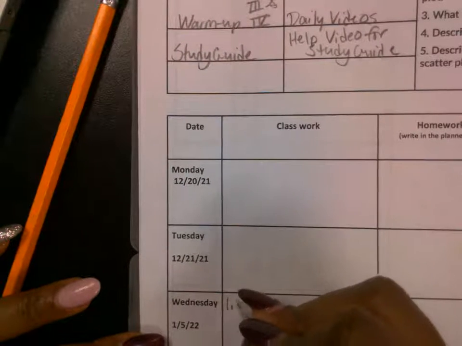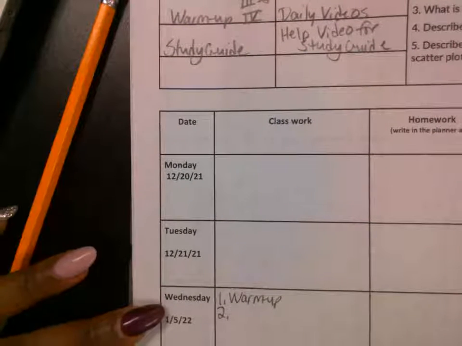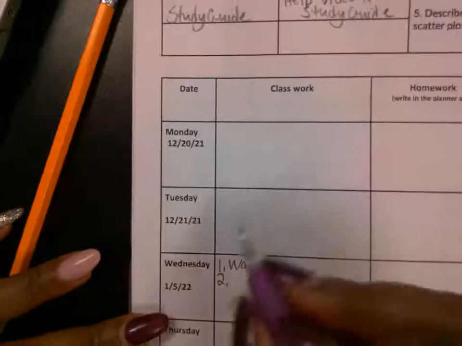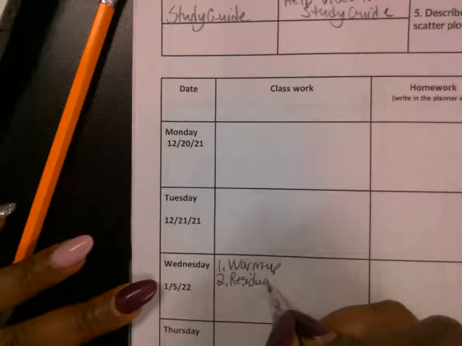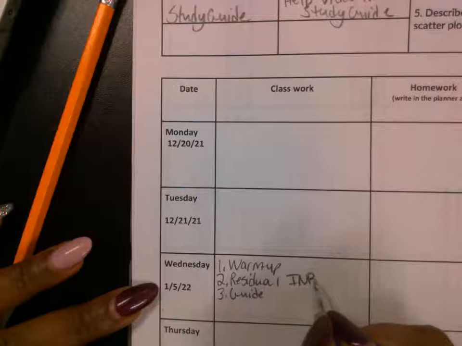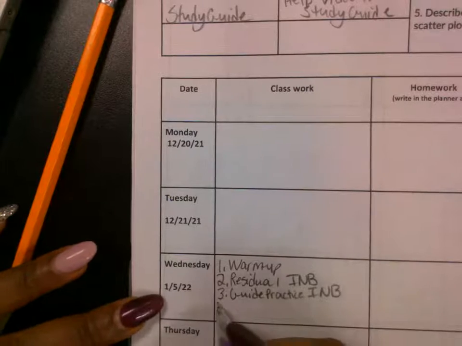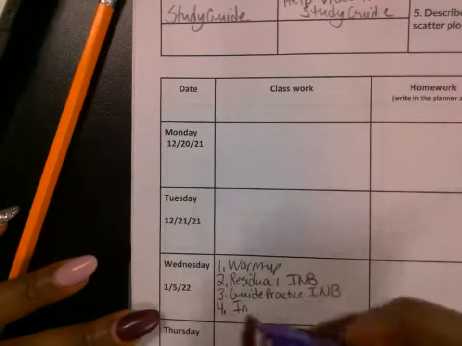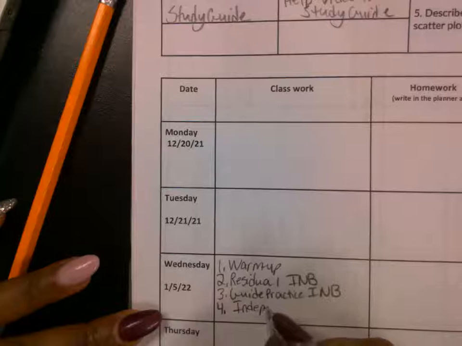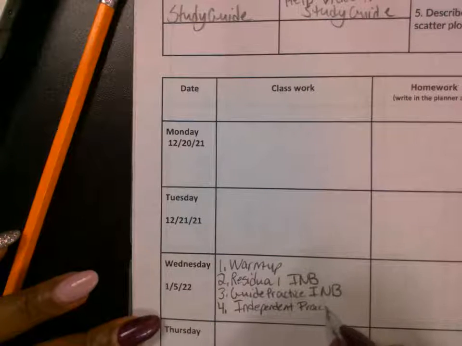Wednesday, today we're going to do our warm-up, okay? After which I'm going to introduce residuals with you today. You have a guided practice that we're going to do. This is going to go in your interactive notebook. Your guided practice is going to go in your interactive notebook also, okay? And then there is an independent practice. Well, actually, I think I might let you work with a partner. We'll put independent for right now, depending on the behavior, okay? You might be able to work with a partner, but this is for a grade, okay? This is for a grade.